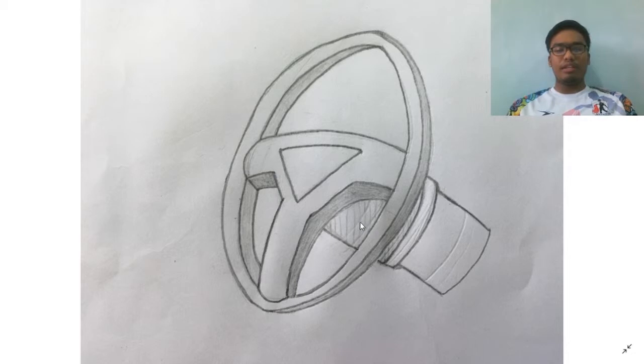Next one is the steering dust. The function of steering dust is to provide cover to the steering itself and also support the steering. And lastly is the steering rack, which connects the power directly to the tires.